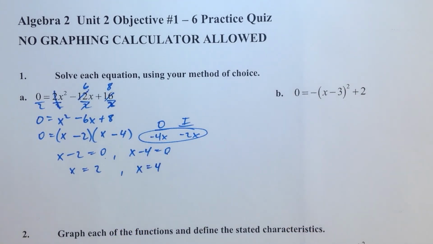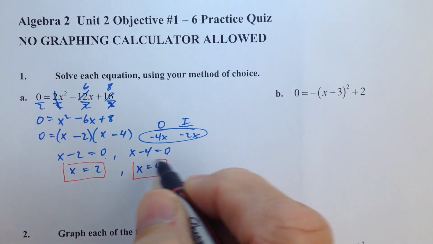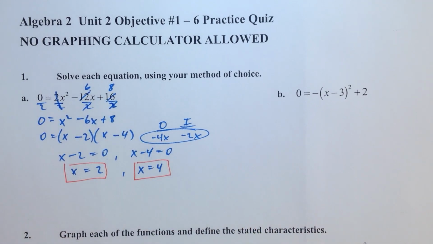So we have two solutions to problem number 1a, x equals 2 and x equals 4. Both 2 and 4 would make this original equation true.